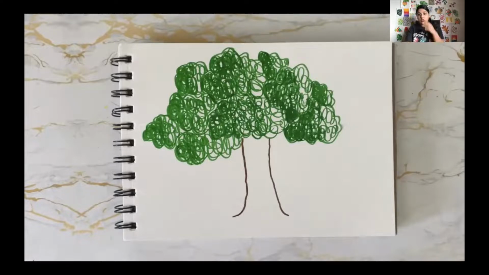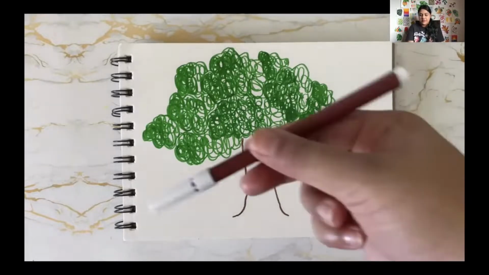So now we can just go ahead and do the same thing in the bottom. You want to go ahead and do the same exact thing for the trunk. That is, from on the left hand side, we'll have the dark, and on the right hand side, we'll have your light. So let's go ahead and do that. Taking my brown color sketch pen, going ahead and doing scribbles everywhere.